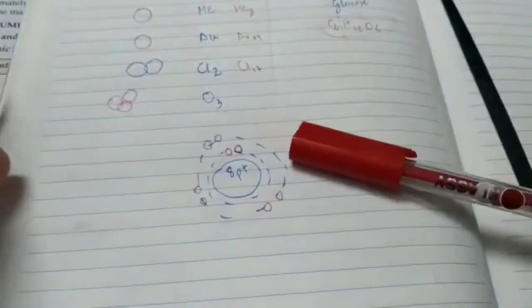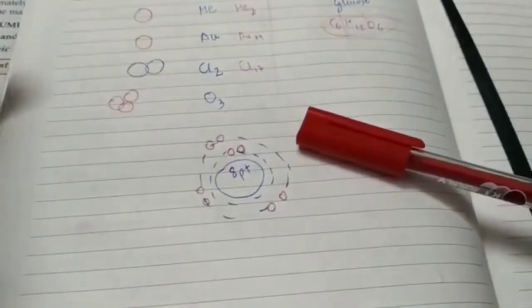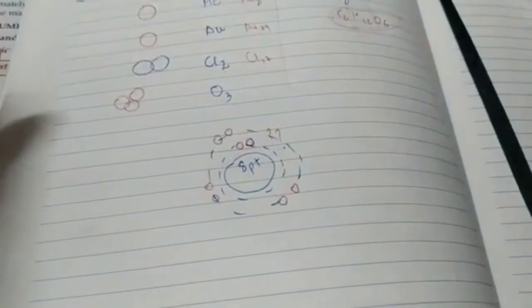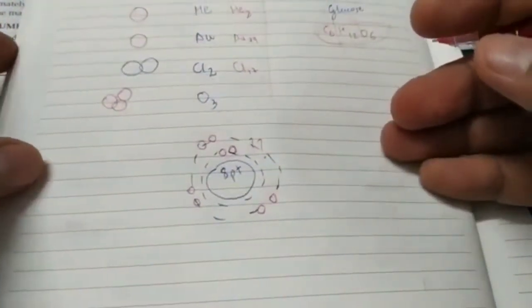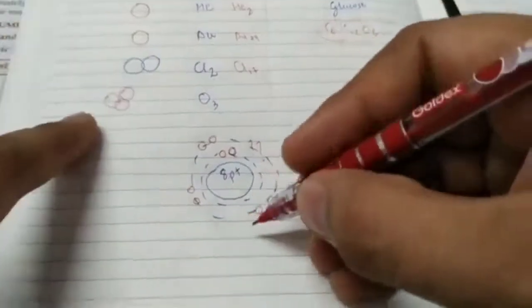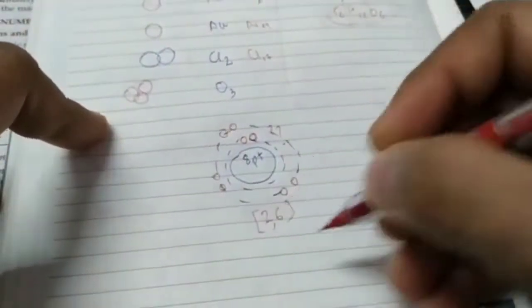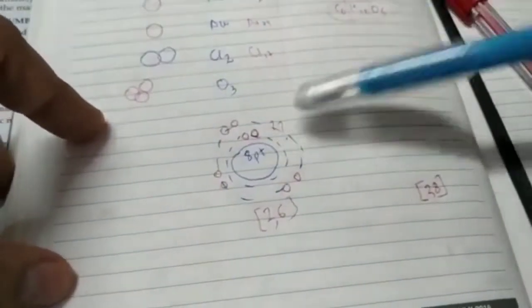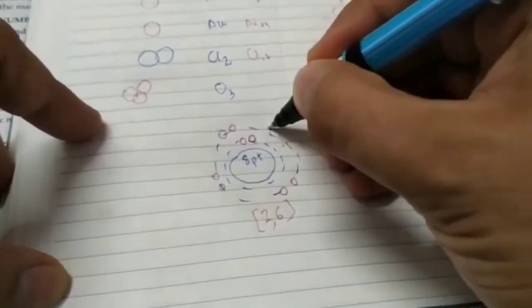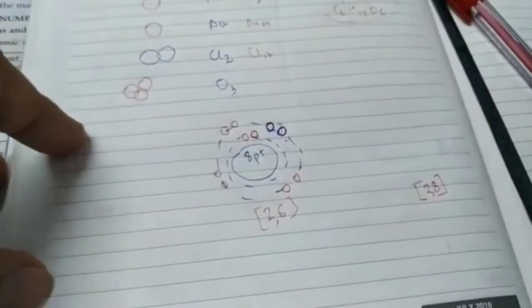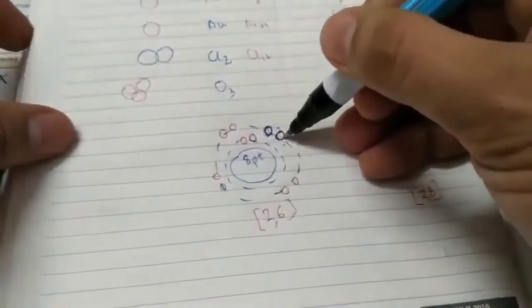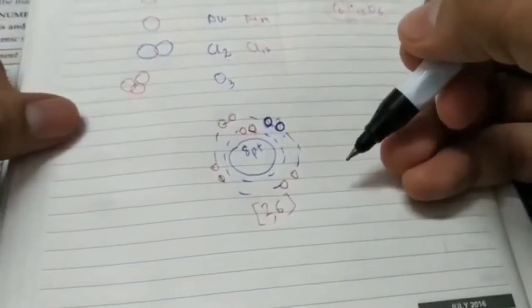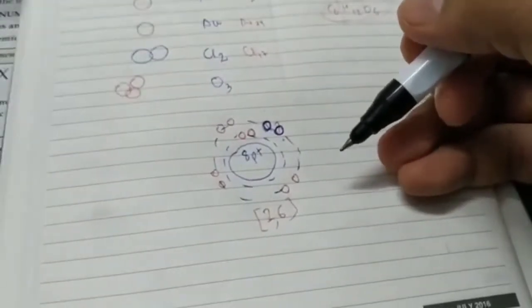But the second shell can accommodate up to 8 electrons. So it needs 2 more electrons to become stable, to achieve its octet, and to become like the nearest noble gas, which is neon. So oxygen's electronic configuration is 2,6, whereas neon's electronic configuration is 2,8. How can it achieve this stability? Well, it just needs 2 more electrons. And it can get those 2 electrons either by gaining it from some other atom or by sharing it with some other atom. That's the reason why oxygen reacts with anything to become stable.